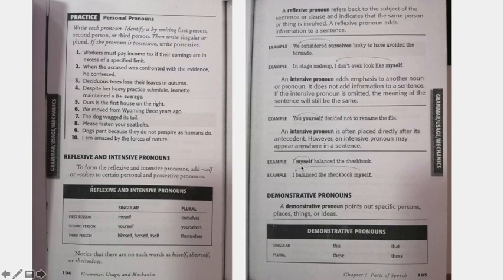In this example, the intensive pronoun is right beside the antecedent. But in the second example, I balanced the checkbook myself, the intensive pronoun is at the end of the sentence. Okay? So these are your reflexive and intensive pronouns.